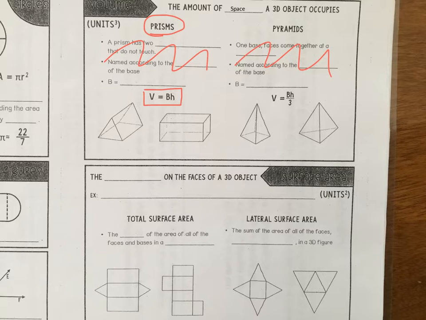Volume is the big base, which means the area of the base, times the height. So for a triangular prism, we know that the base is a triangle. You can see that here. So we would need to do base times height divided by 2 for just the triangle, and then times it by the height of the prism, which is this part right there.